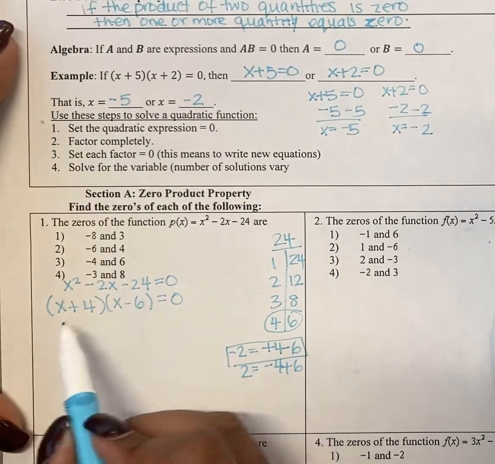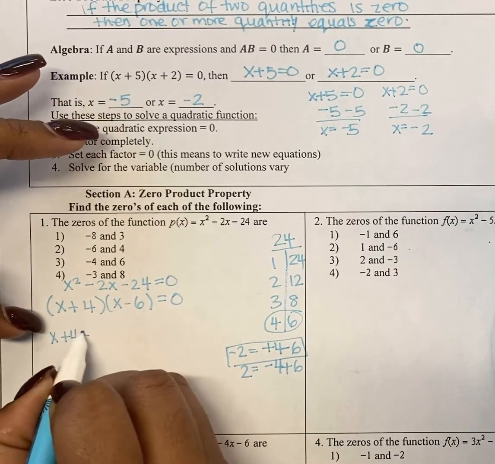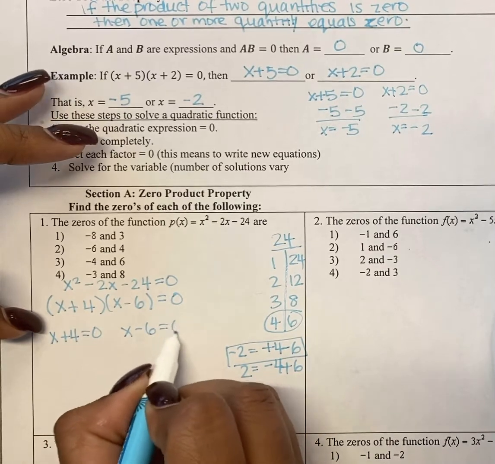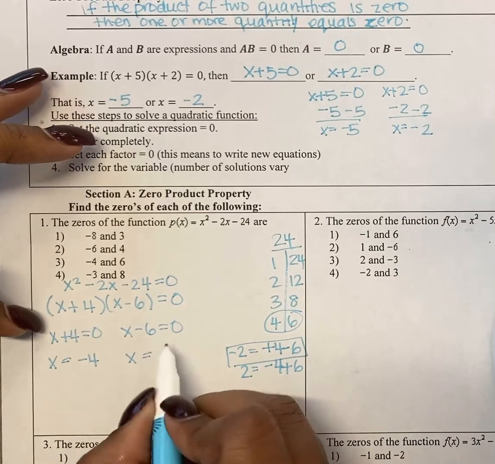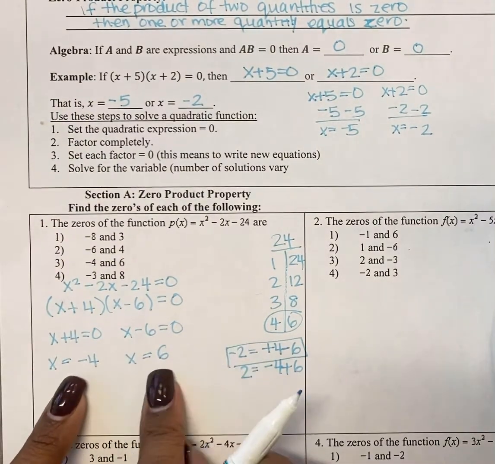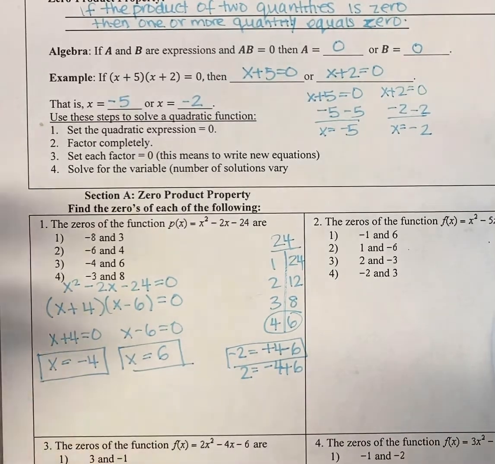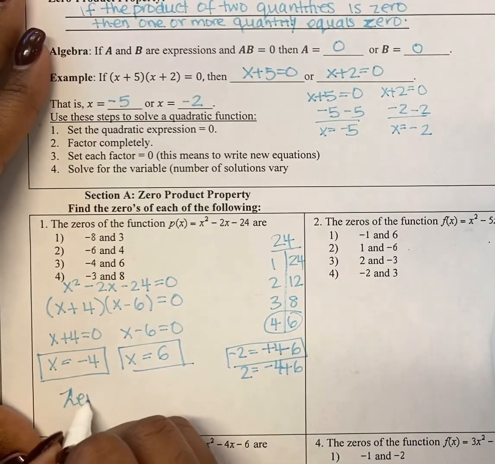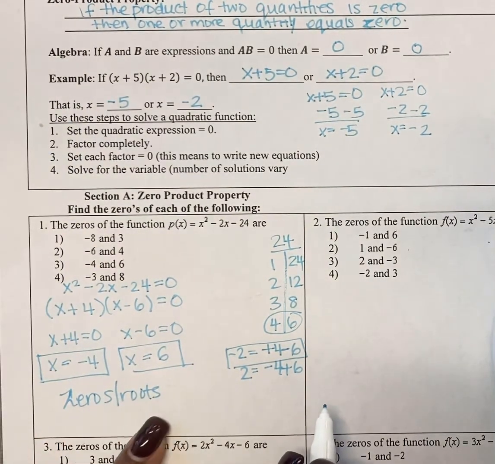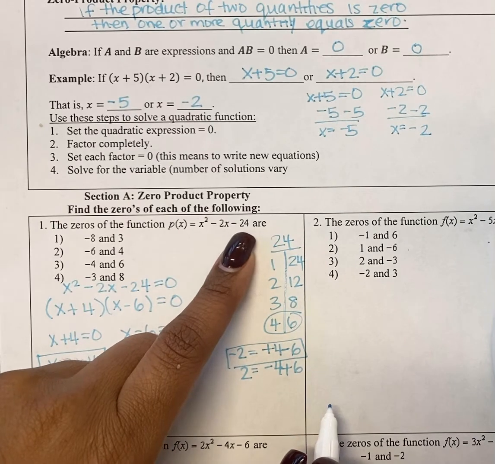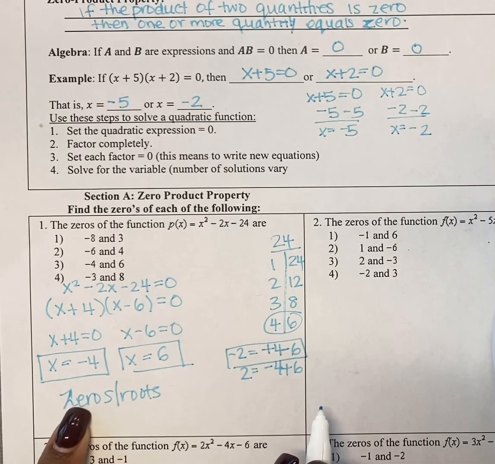So I'm going to find each value that would make it equal to 0. So I'm going to set both equal to 0. Okay? And so this gives me negative 4, and this gives me 6. And so these values, x is negative 4 and x is 6, those are called your zeros or your roots. They are the values that when you substitute them into this original expression, it will give you a result of 0. Okay, so they're called your zeros, your roots.